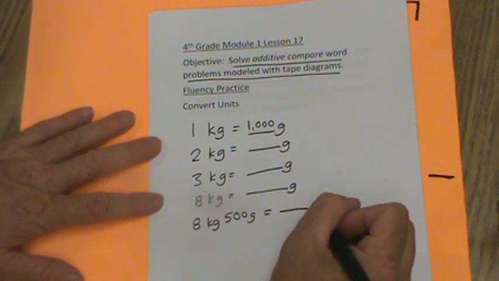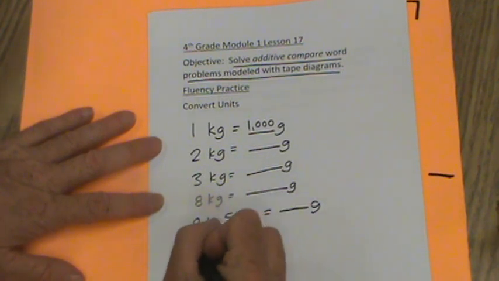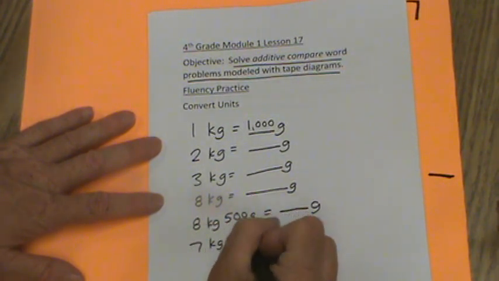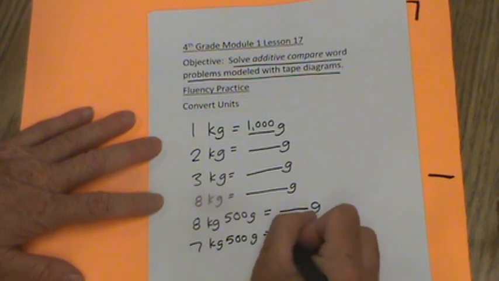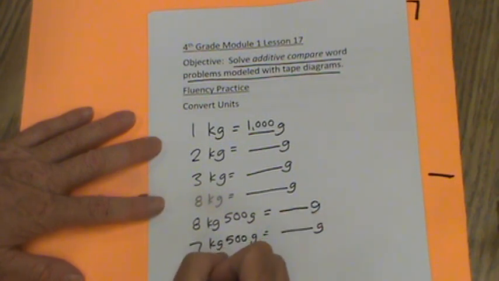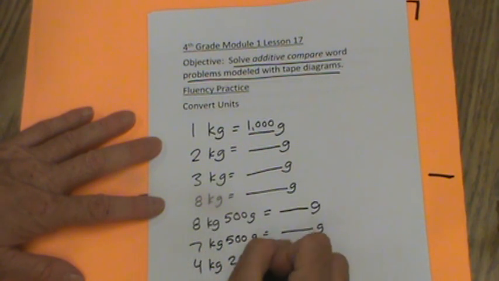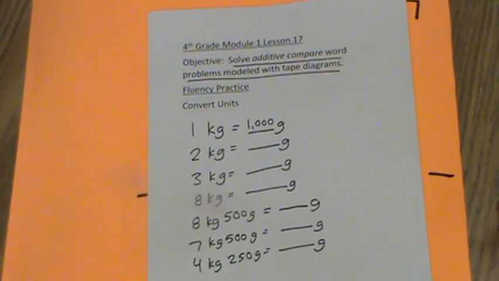Let's continue on with 7 kilograms, 500 grams equals blank grams. And finally, 4 kilograms, 250 grams equals blank grams. So you could go ahead and write those down. Some of you might be tempted to fill them in as you go. That's okay. We're going to do that right now.